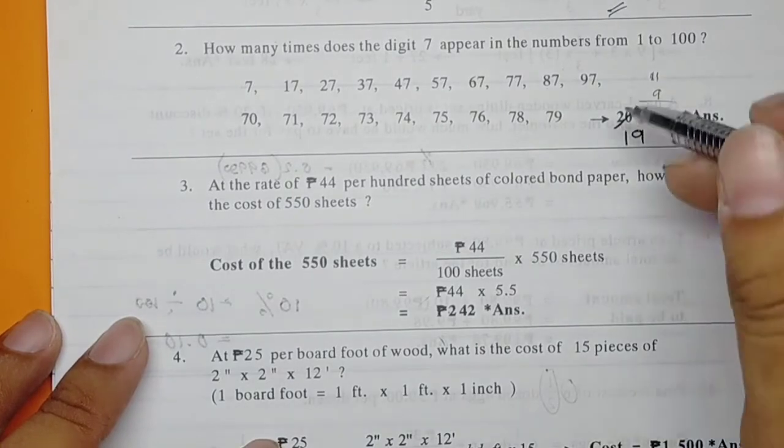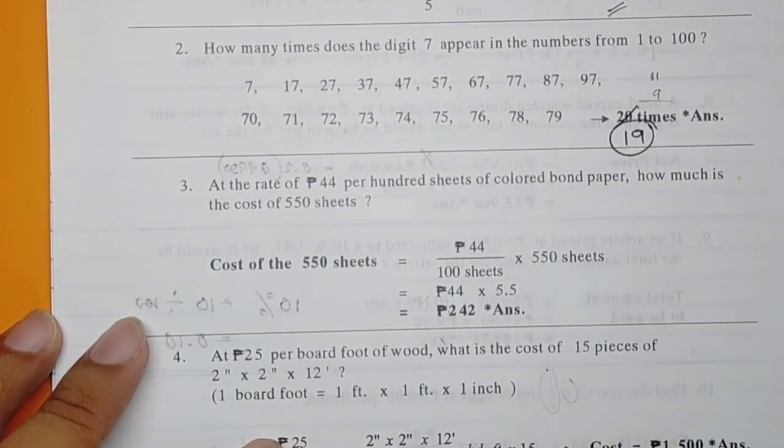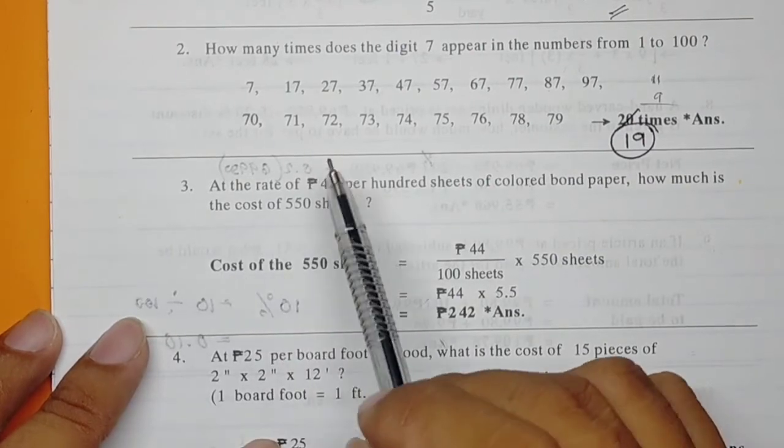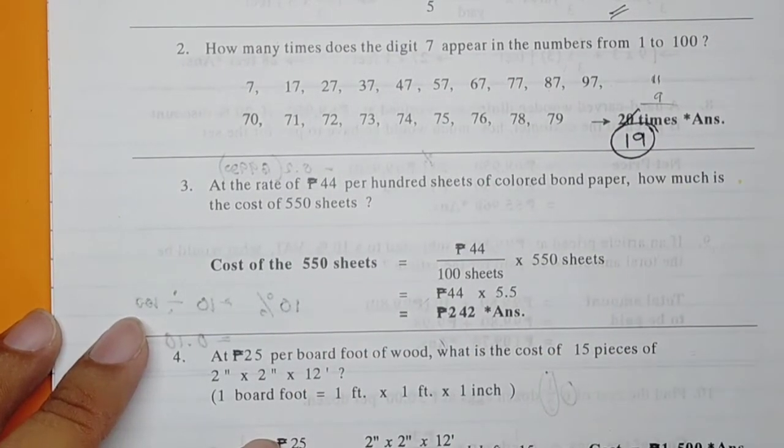Okay, so this is the answer. Just double check on your own. Okay, but this is the formula. Okay, it's manual.